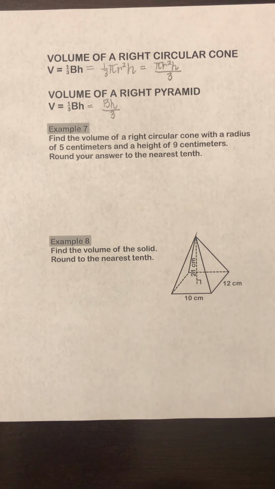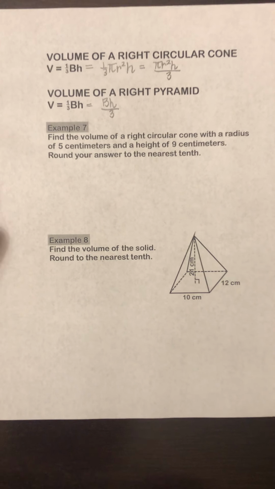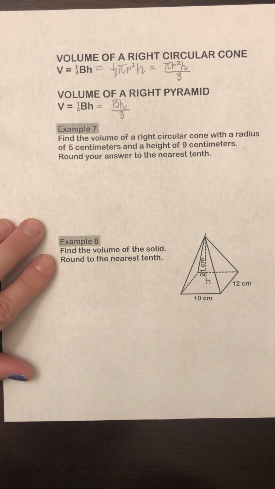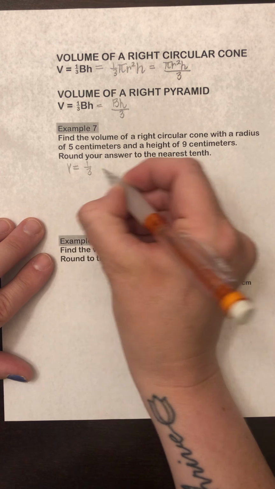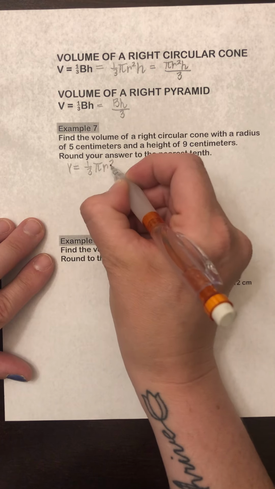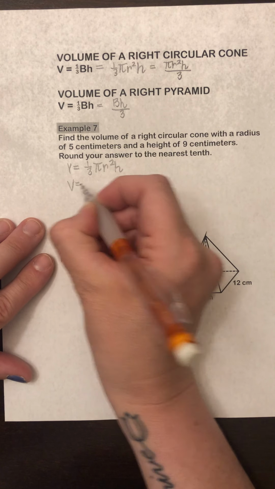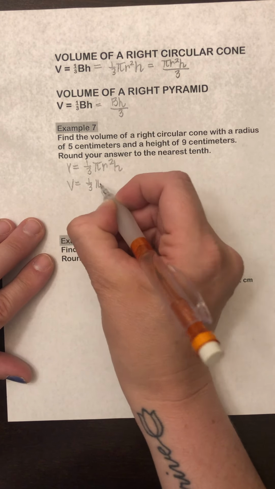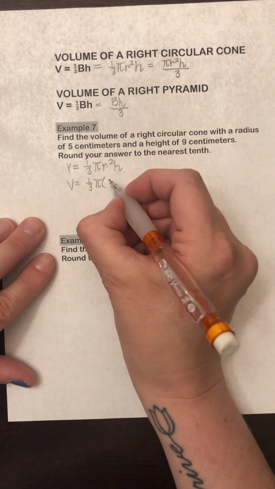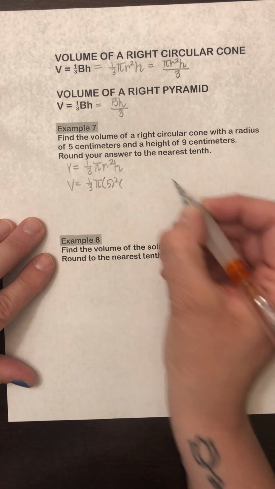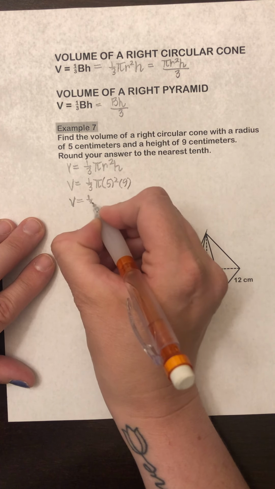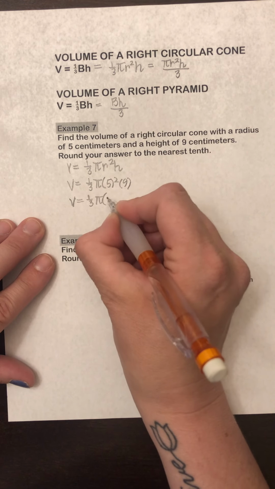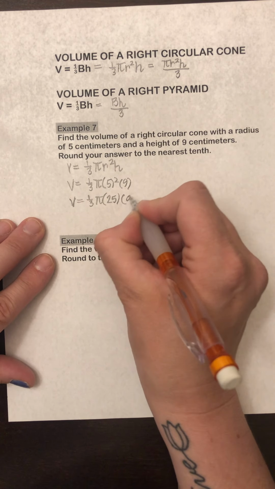All right, so example number 7, here we go. Find the volume of a right circular cone with a radius of 5 centimeters and a height of 9 centimeters, and round your answer to the nearest tenth. So I'm going to go ahead and write the formula down. And I think they gave us everything. So we have 1/3 pi. They tell us that the radius is 5. And they've told us that the height is 9. So let me go ahead and change 5 squared into 25.